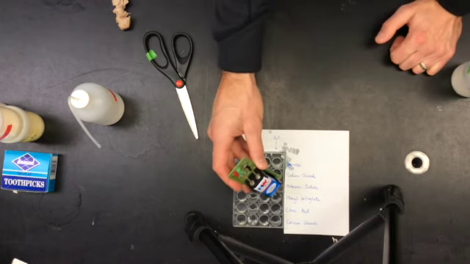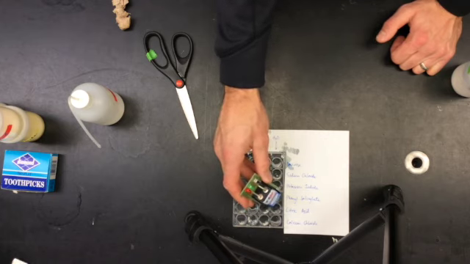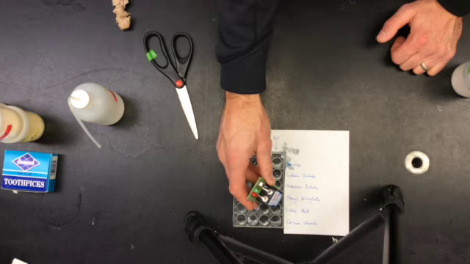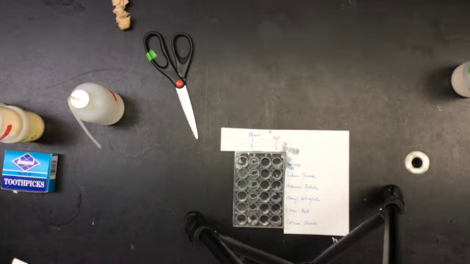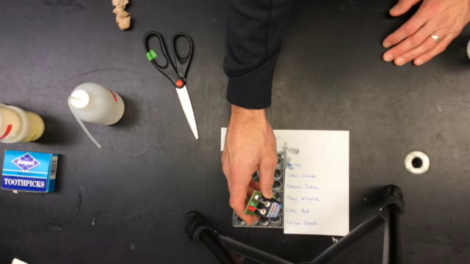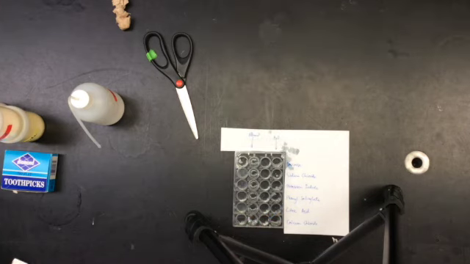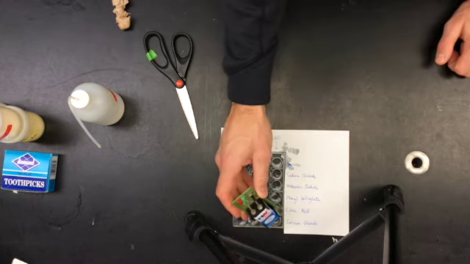We're now going to test the phenyl salicylate. One more time. Now the citric acid. And we can see the light comes on there. And our last solution, the calcium chloride.